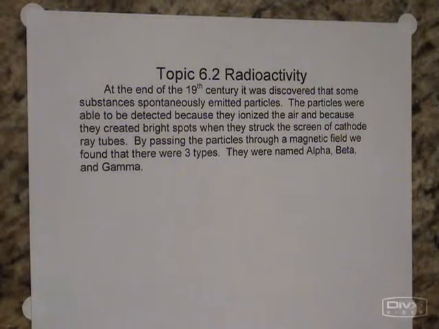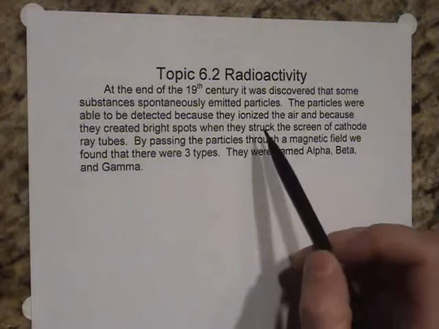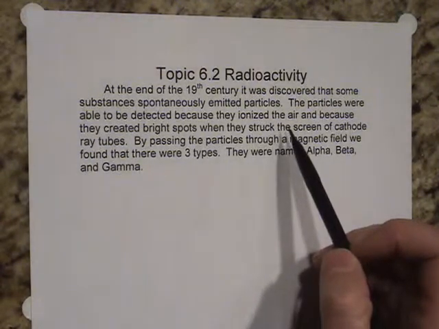So today we're going to begin discussing the process of radioactivity and the concept of radioactive decay. And this is a phenomenon that was discovered in the 19th century, or the late 1800s. People noticed that certain substances would spontaneously emit particles, and the way they were able to detect that this was occurring was because the air would become ionized by these particles as they traveled through it.